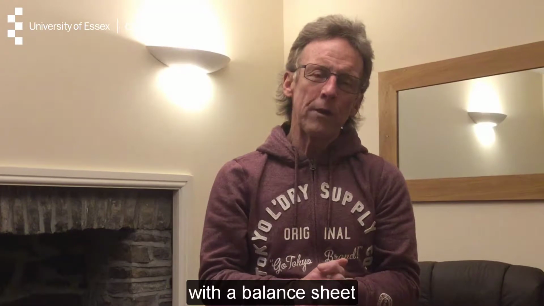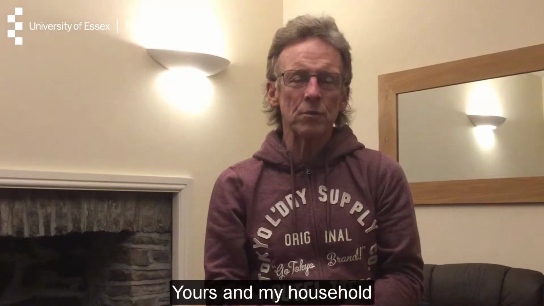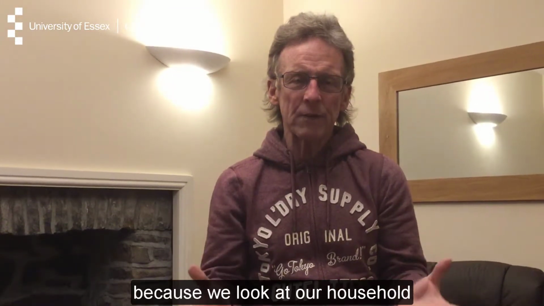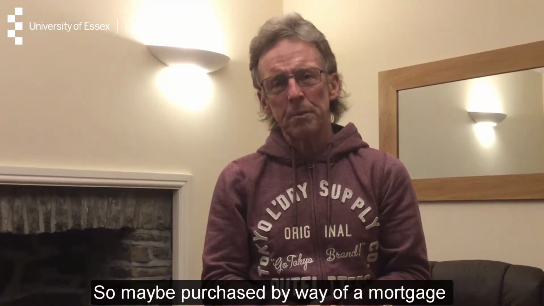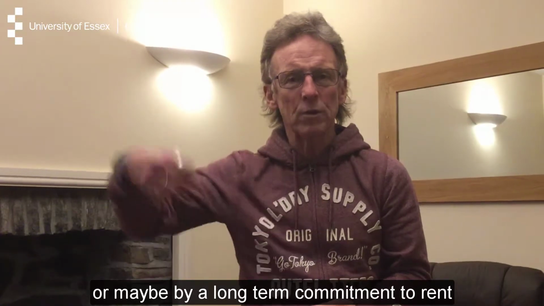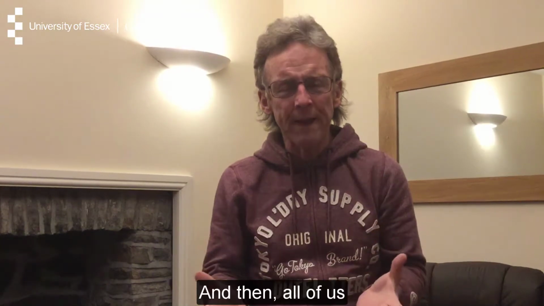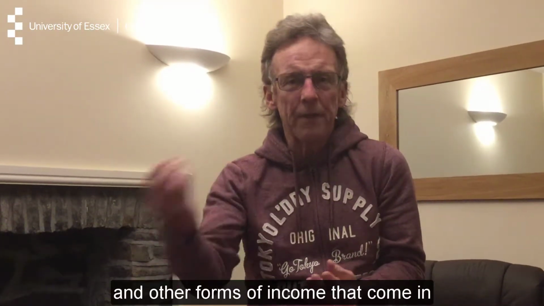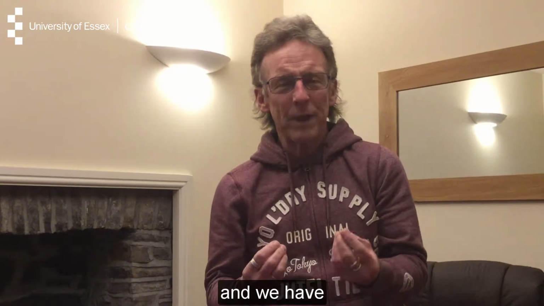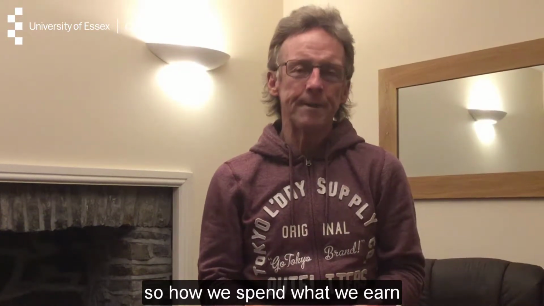And further, with a balance sheet, you can draw a really close comparison to yours and my household. Because we look at our household, we look at our homes, fixed asset is where we live. So maybe purchased by way of a mortgage or maybe by a long-term commitment to rent, probably one of those two options. And then all of us have cash or near to cash that comes in, so how we get paid and other forms of income that come in, and we have, do we ever, cash or near to cash that goes out, so how we spend what we earn.